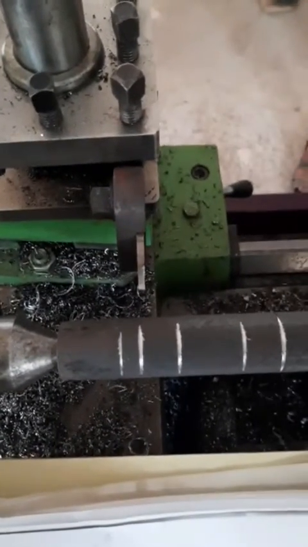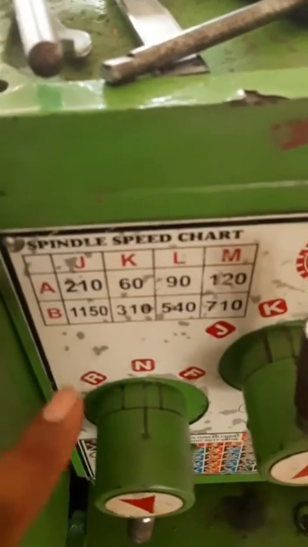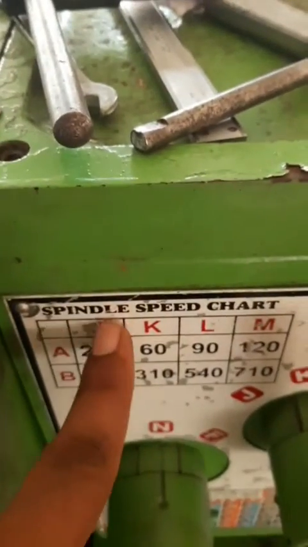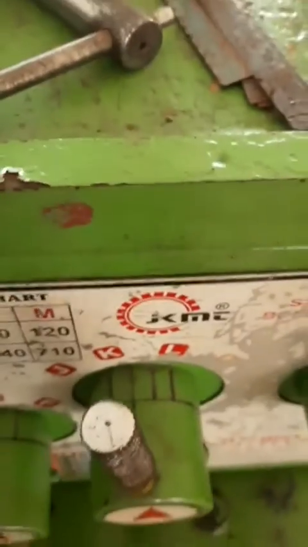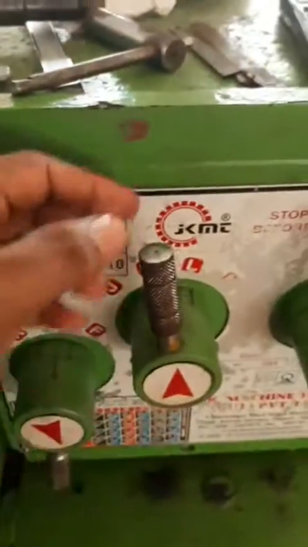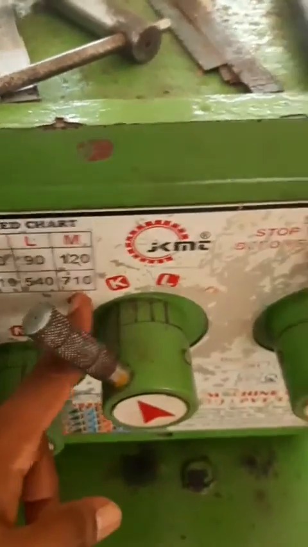After attaching the grooving tool, the speed has to be set. For grooving, the speed has to be 210. 210 means the levers have to be set at J and A. Presently the lever is at K. Now set it to J. So this lever has to be set to J, and this lever has to be set to A. It is already in the A position.